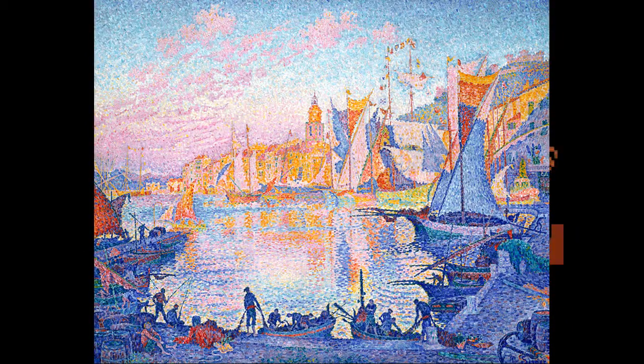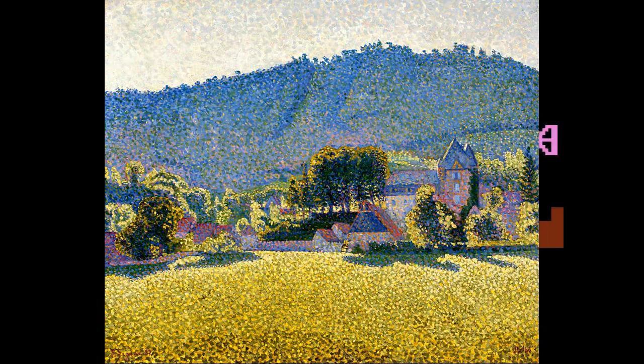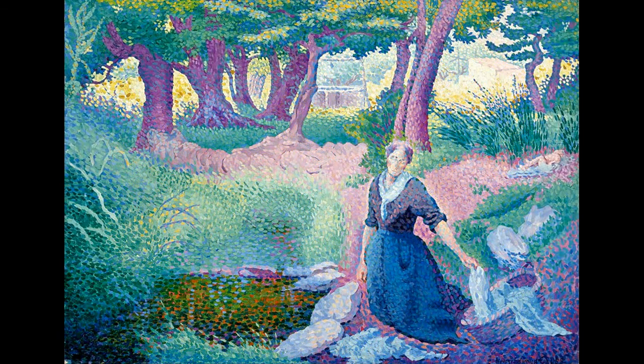water in the Port of Saint-Tropez by Paul Signac. A field in Comble-le-Château, the Valley, by Paul Signac as well. Or a collection of bushes in The Laundress by Henri Edmond Cross.